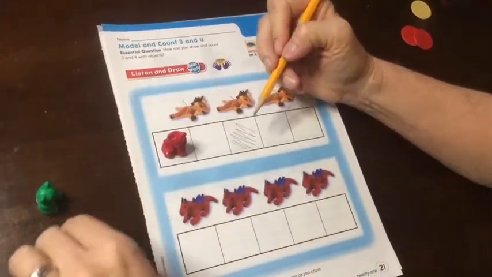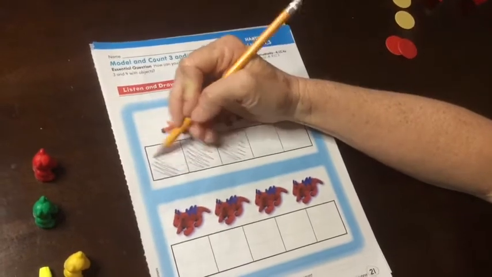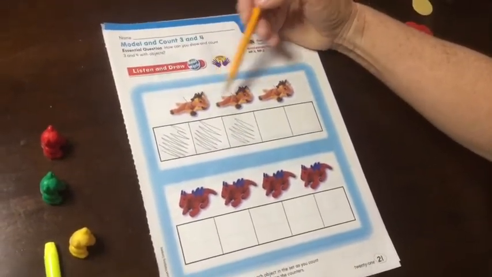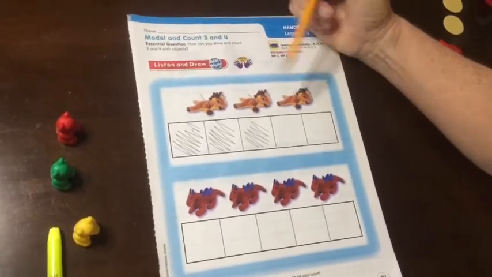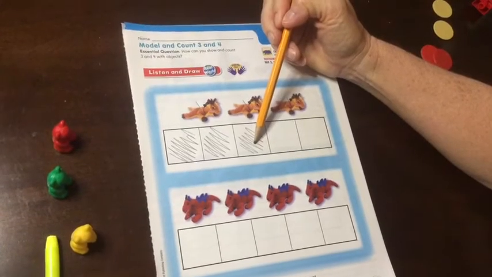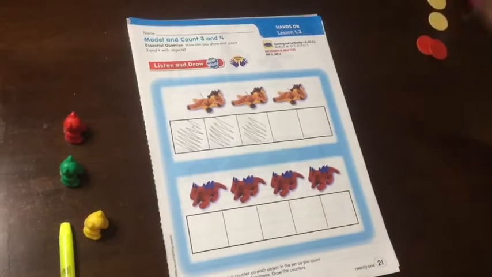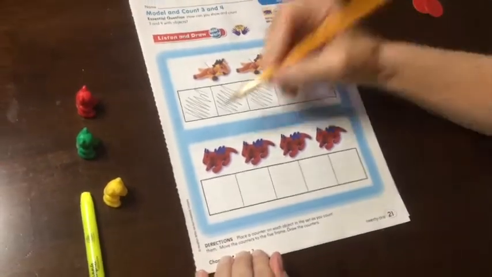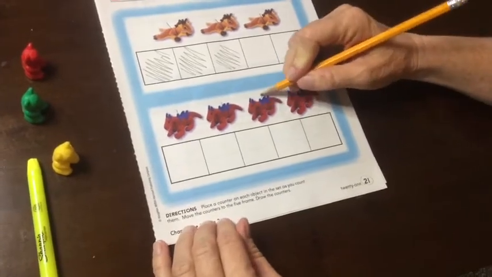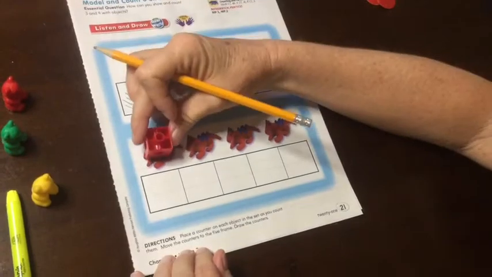1, 2, 3. So now I know we have 3 horse stuffed animals and 3 counters in our 5 frame. You're going to do the same thing with the dragons. So let's count them and mark them. 1, 2, 3, 4. This time I'll use my cubes.